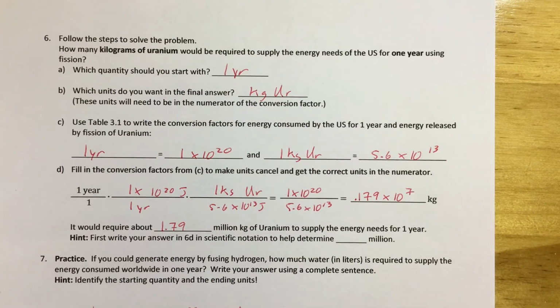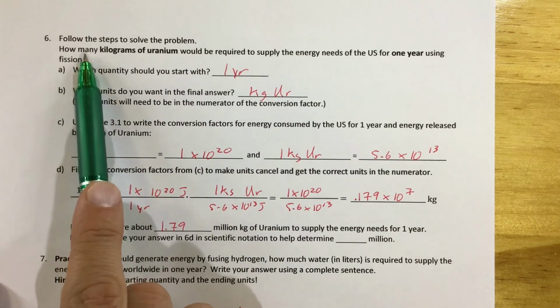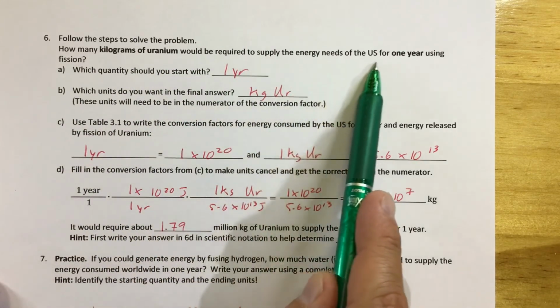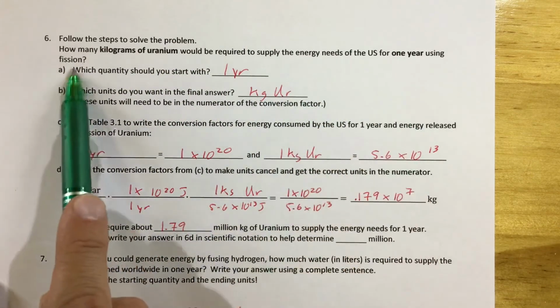Questions 6 and 7 are going to be a little bit more practice on this dimensional analysis with the scientific notation. A little bit more practice is obviously going to be good so you can get the hang of what's going on here. Question 6, how many kilograms of uranium would be required to supply the energy needs for the U.S. for 1 year using fission?